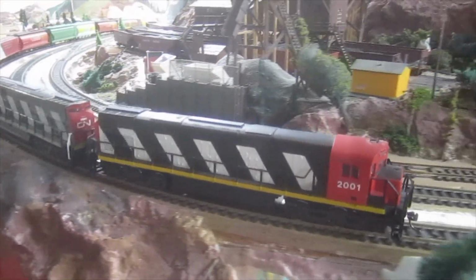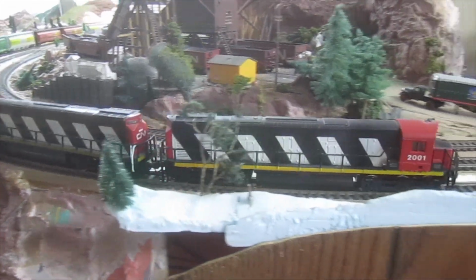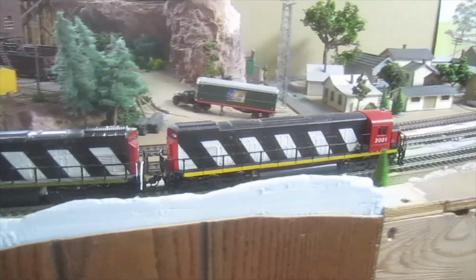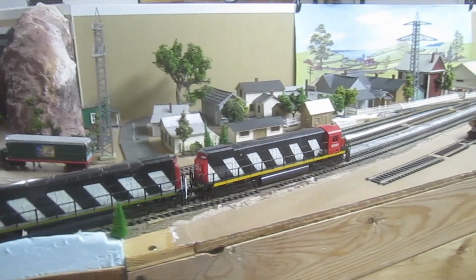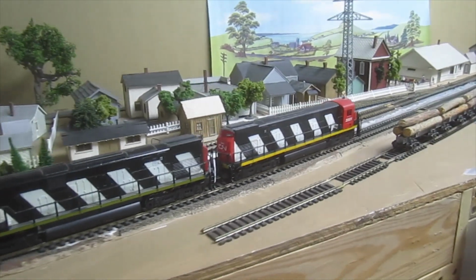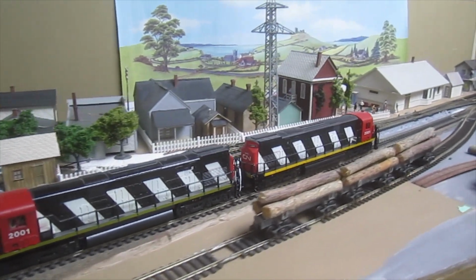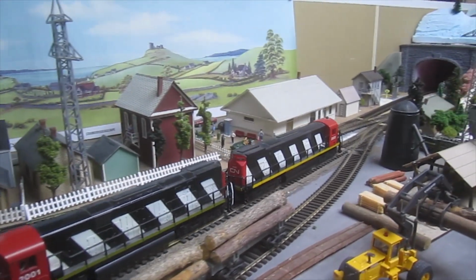So this is our eastbound train. It's the last one we're going to move today to the midpoint. This is going in the yard on track 21. Not that there are 21 yard tracks.